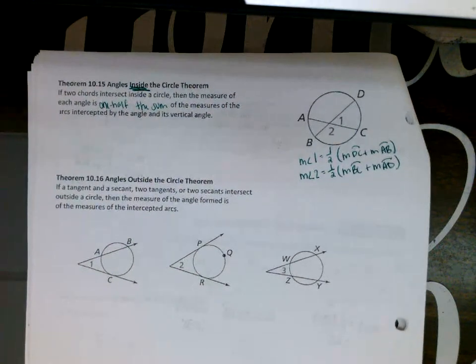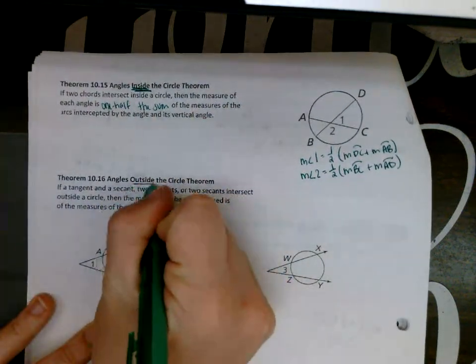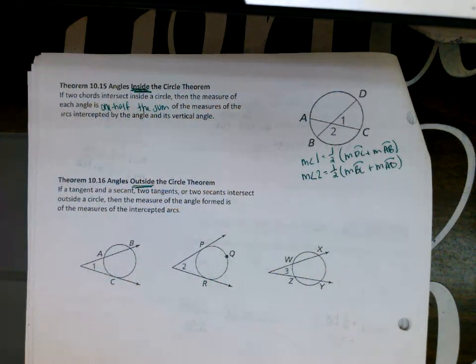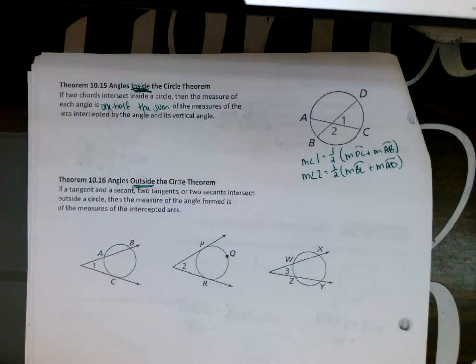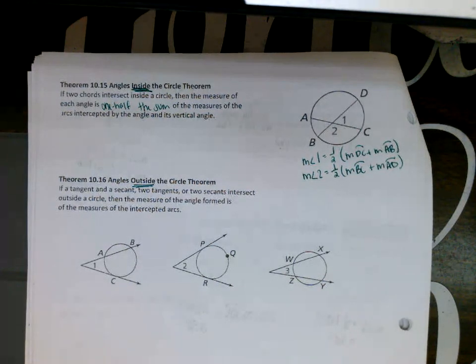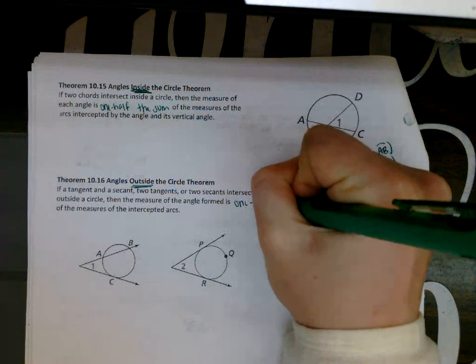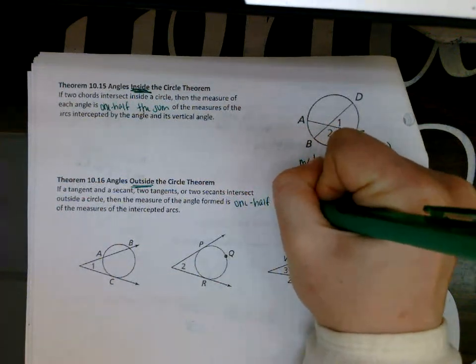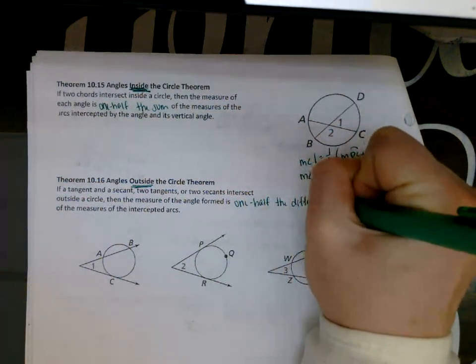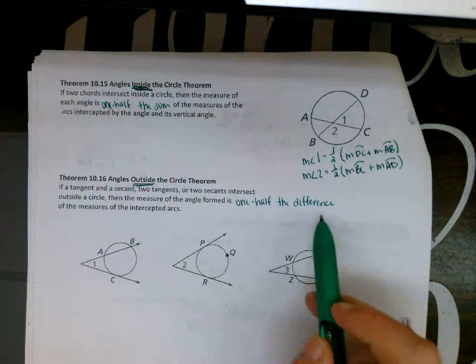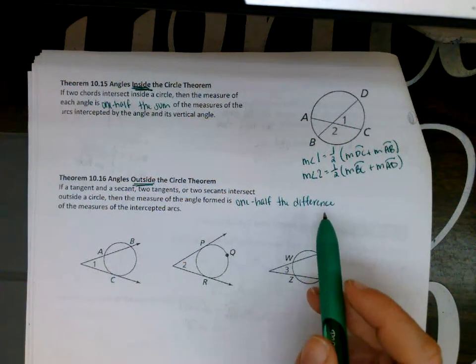Okay, now if it's outside of the circle, it tells us that if a tangent and a secant, 2 tangents or 2 secants intersect outside a circle, then the measure of the angle formed is 1/2 the difference of the measures of the intercepted arcs. Okay, so 1/2 of the difference means that we're going to subtract.